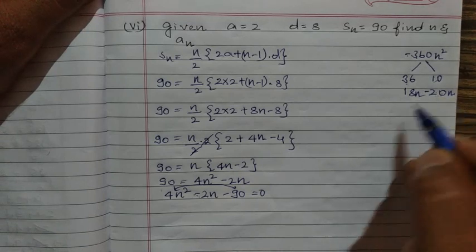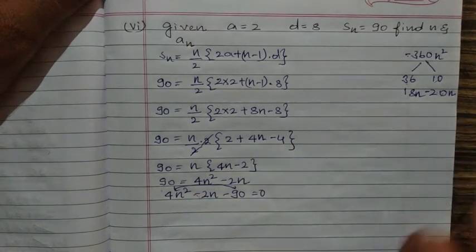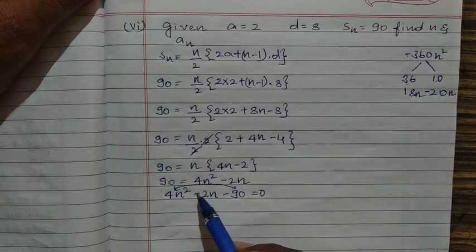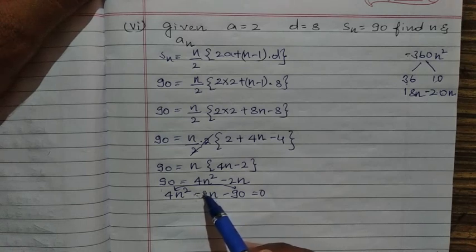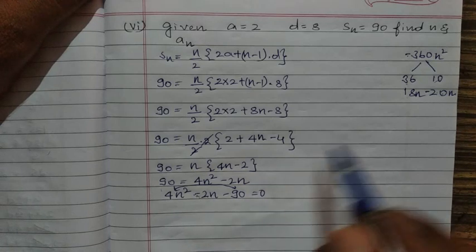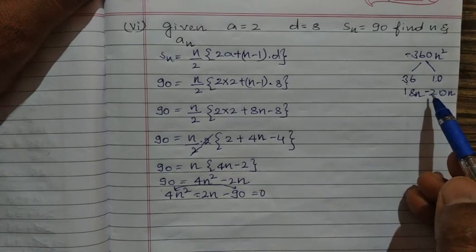Out of the two, without thinking, no need to worry about it. So minus, middle term sign, not minus. Sometimes it may be plus or sometimes it may be minus. So better we take the sign of the middle term. Whichever we are factoring, that middle term sign should be for the greater one, minus 20n.